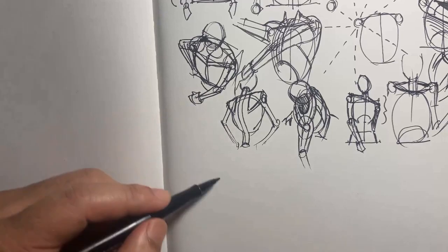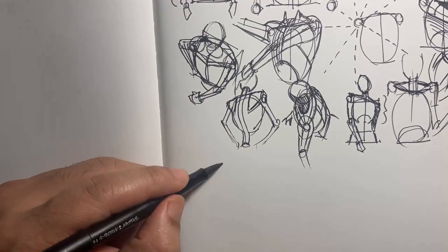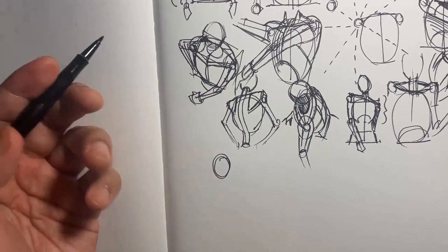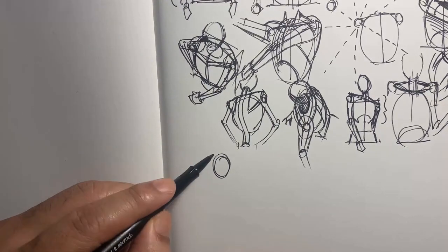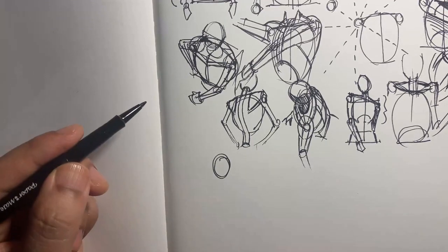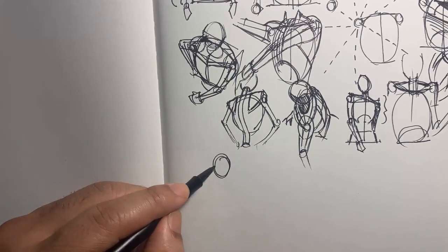complex thing to draw. So for example, if I start with the head in perspective, or foreshortening, we're going to say it's kind of like a push-up. So gravity affects things.